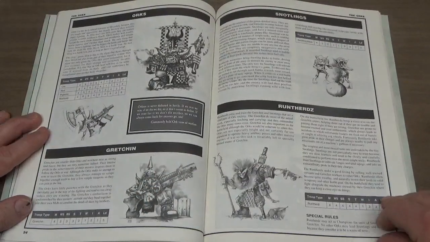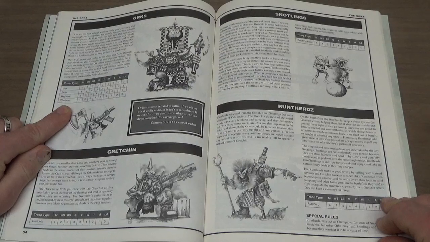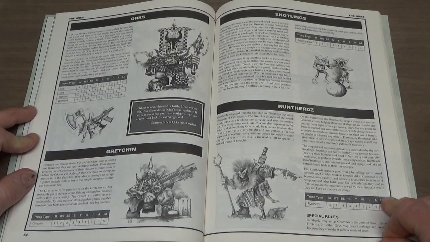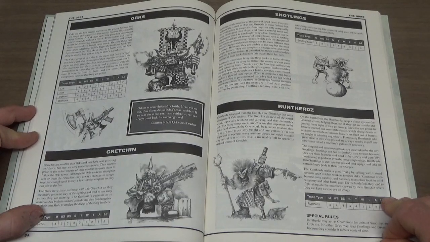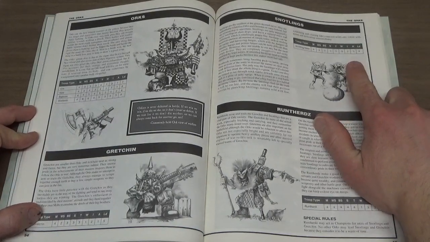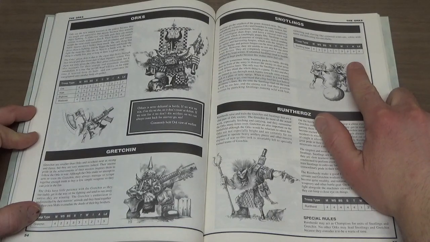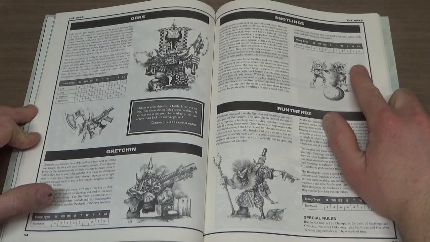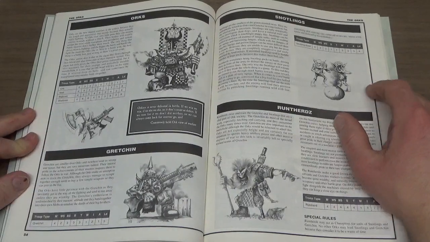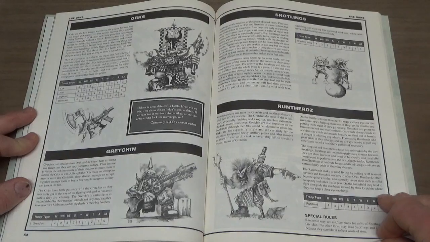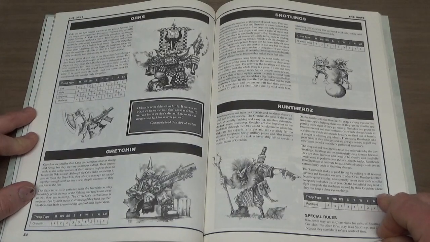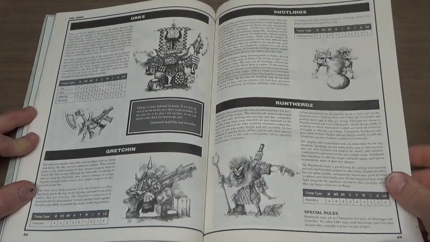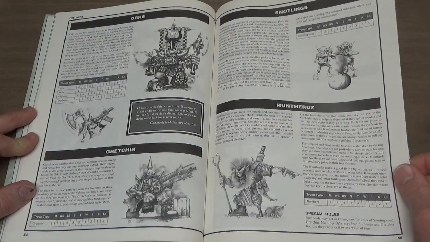So we've got your orcs, and same thing, we're going up hero, mighty hero, etc. Champion hero and mighty hero. Gretchen don't get that because they're just grots. Snotlings, strength 1 and toughness 1. Wow. Wow, and Gretchen had a strength 3 and toughness 3 back then. Now they're 2s across the board, which makes total sense, but Snotlings just don't even exist except for in the fluff. I guess they're just so insignificant, they're not even worth making a stat line for.